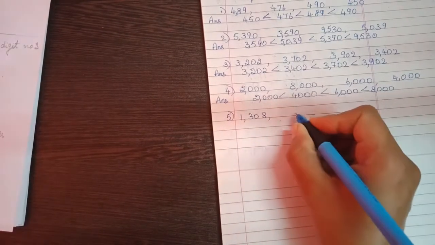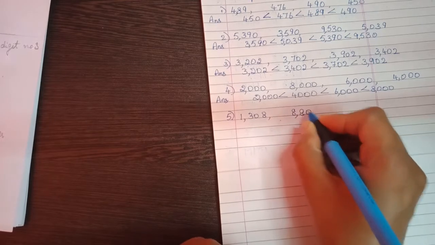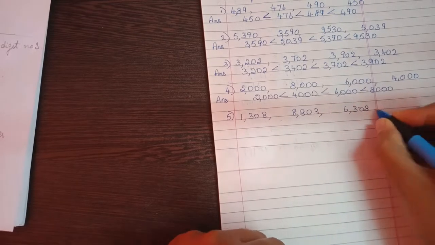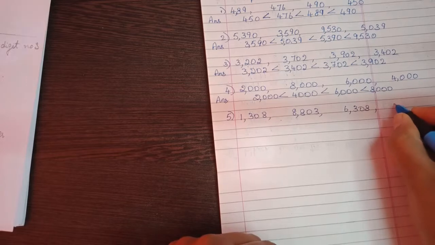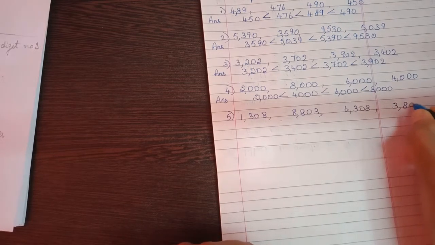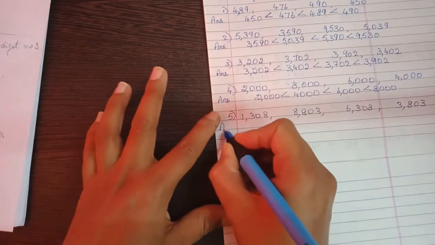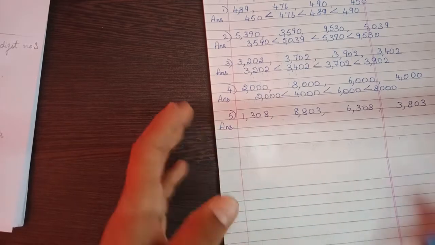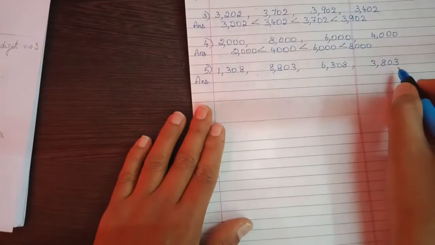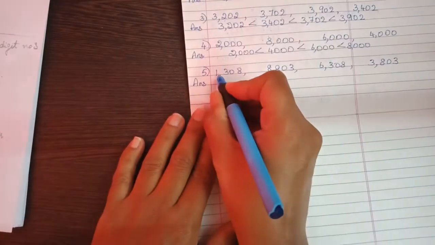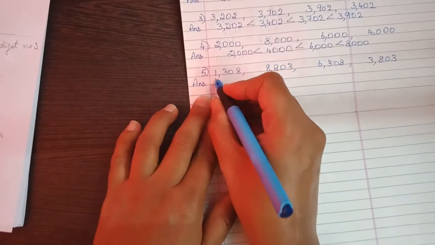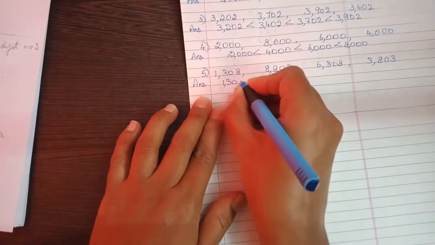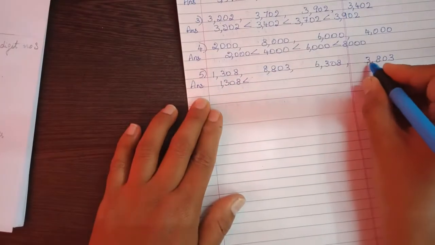So next, let us write the fifth one. 1308, 8803, 6308, and the last one is 3803. Yes, again it is a bit confusing, so we have to compare the digits in the place values and then arrange them. So now let us compare the numbers in the thousands place. 1 is the smallest digit in the thousands place when compared to the other digits. So 1308 is lesser than, next, 3 is the smallest.